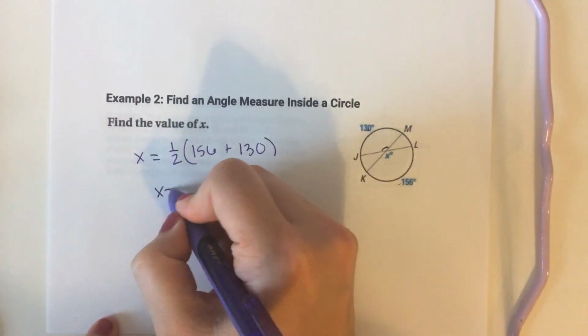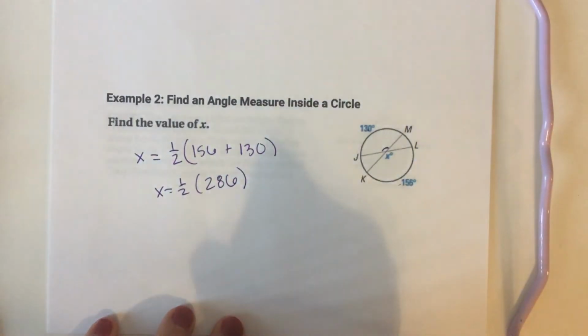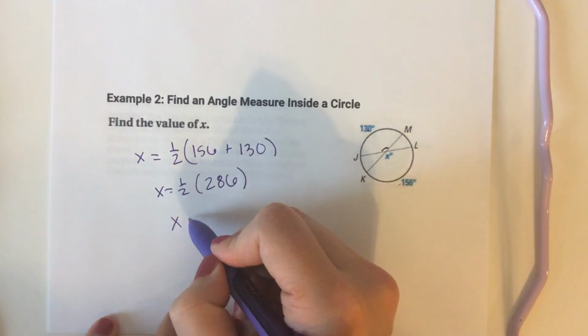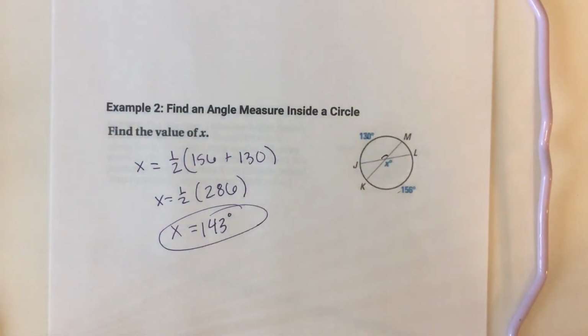We just got to solve. So 156 plus 130 is 286, and 1/2 of that is going to give us 143 degrees. And that's what we're working with here.